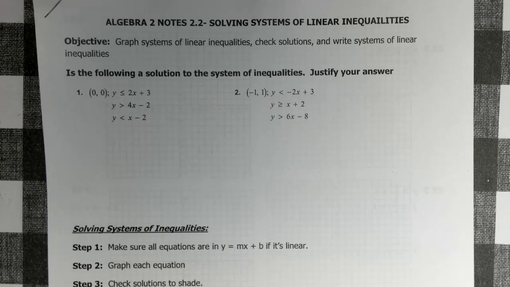For 2.2, we're going to do systems of linear inequalities instead of just equations. This is where, if you want to get 2 colors out, or maybe even 3 colors out, I would do that now.